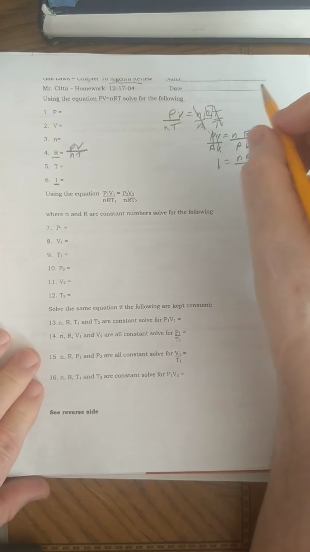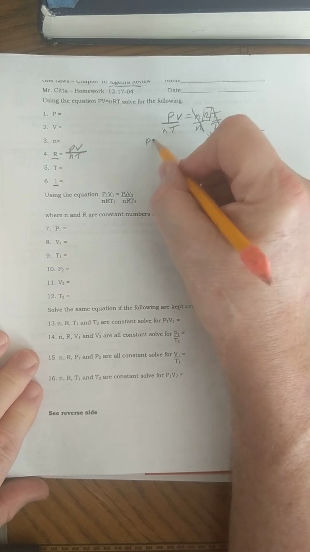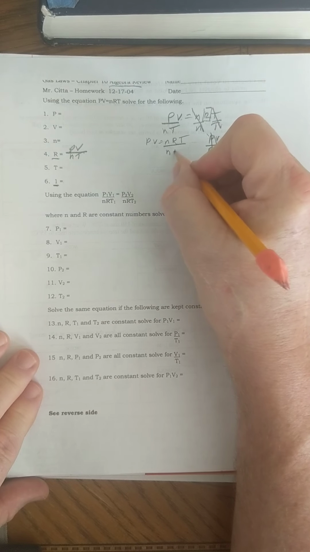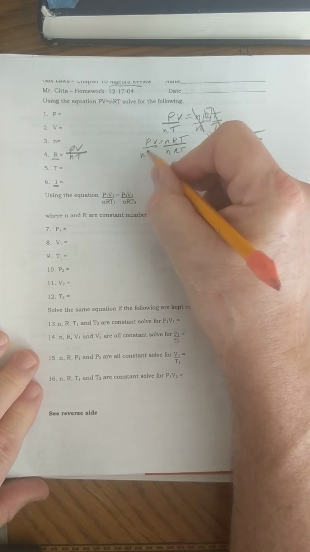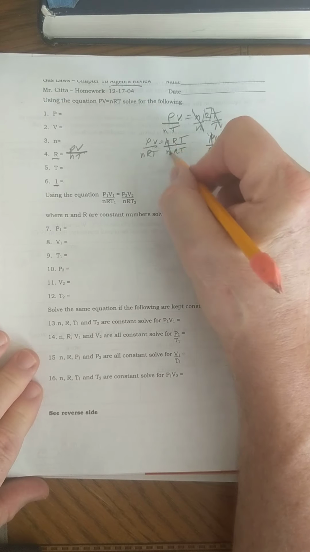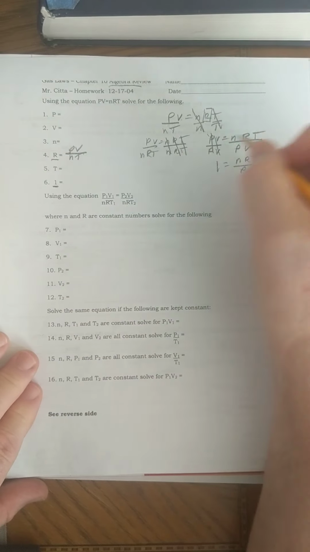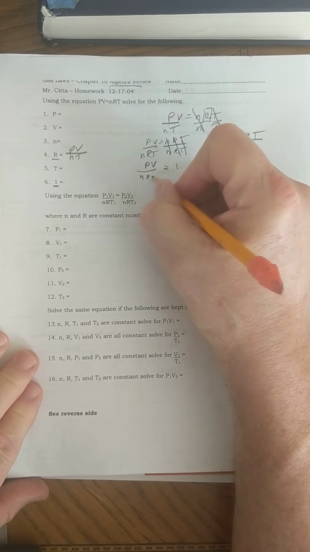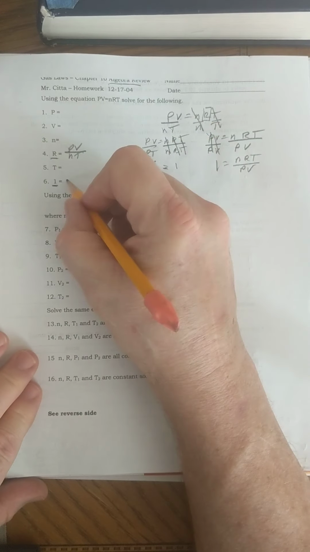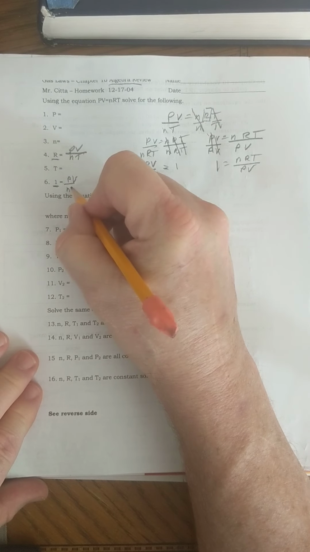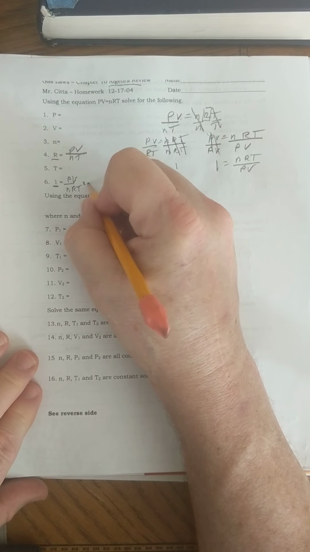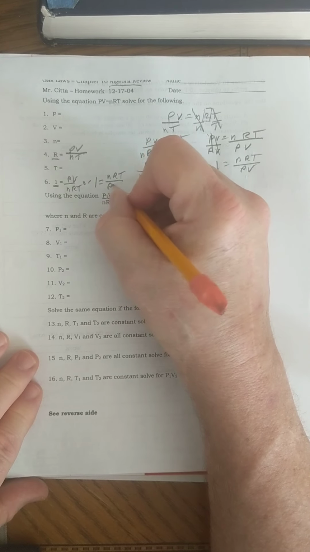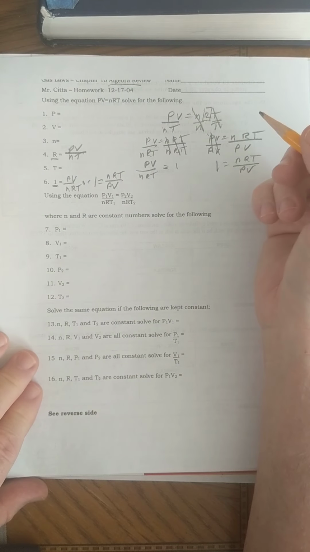Now, I could have also said PV equals nRT, and if I wanted to make the right side equal to 1, I'd divide it by nRT. Cancel, cancel, cancel. So 1 could also equal PV over nRT. So 1 equals PV over nRT, or 1 equals nRT over PV. Okay.